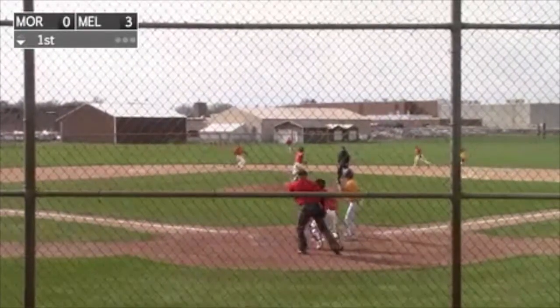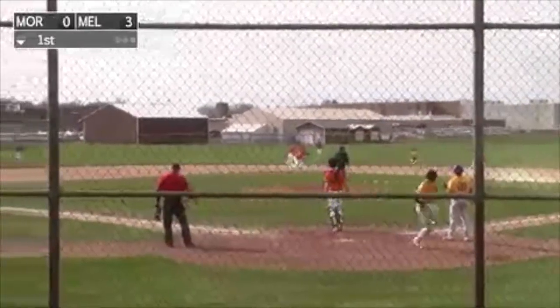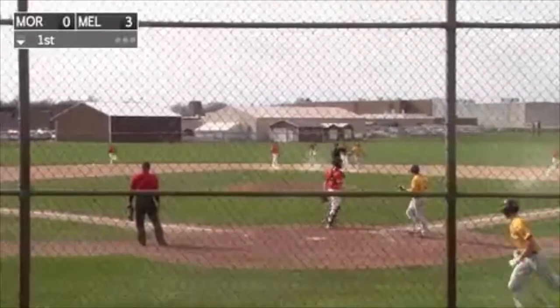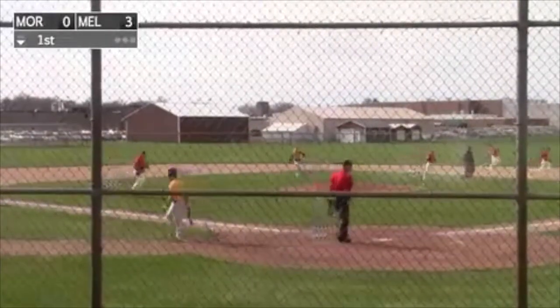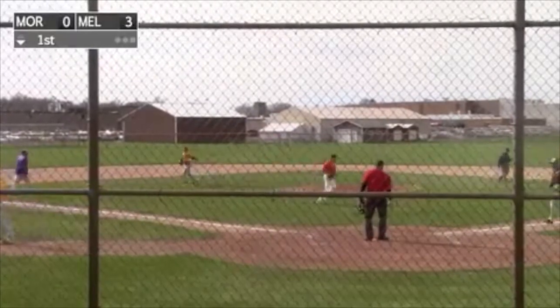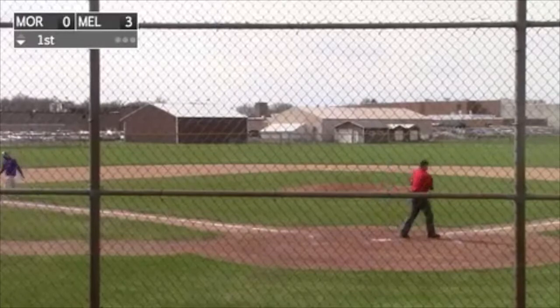Here's an early break, and they're charging at the runner at second base, and they're going to score a run, and then the third out, so the early break works for Melrose. The run does score, and that's out number 3 on the rundown. So that worked for Melrose, and Schwieters came in to score to end the inning.